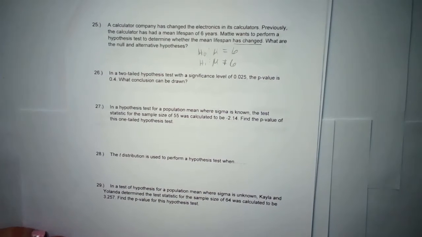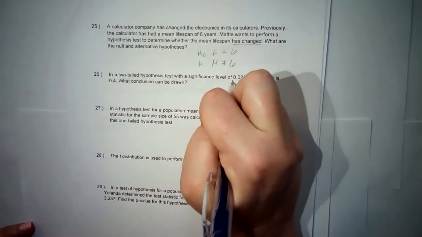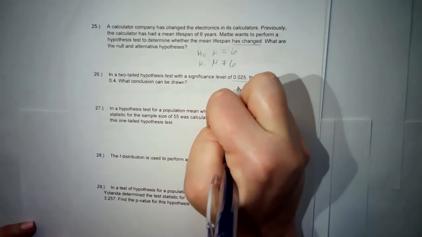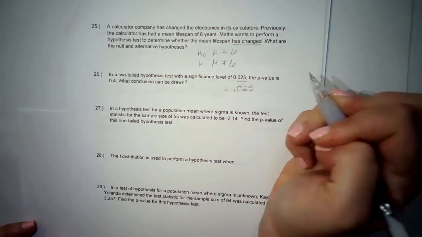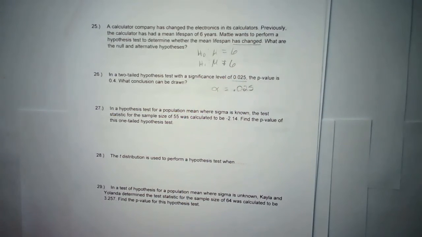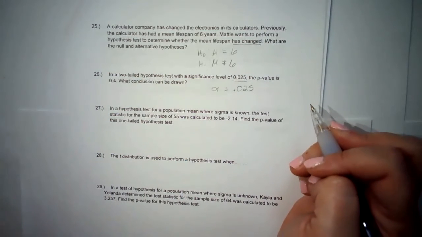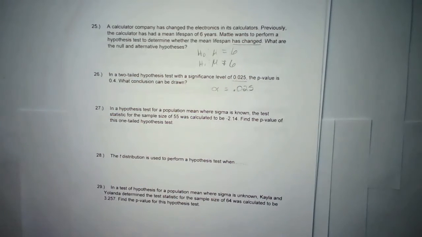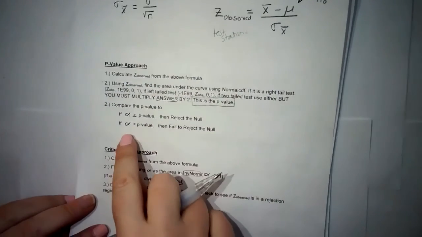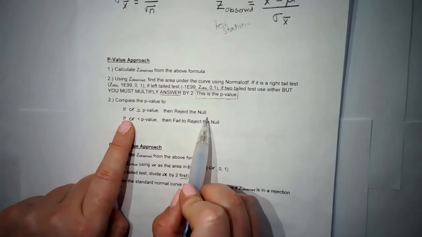All right, let's look at 26. In a 2-tailed hypothesis test, with a significance level of 0.025, what is 0.025 equal to? What kind of little symbol? Alpha, okay? The p-value is 0.4. What conclusion can be drawn? You don't have to do anything except remember, and you can turn to any one of these p-values you want, but here's the situation. If alpha is bigger than the p-value, reject.